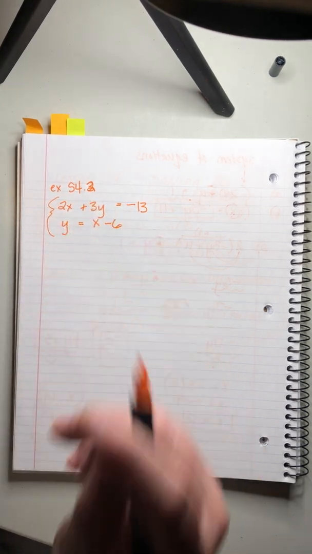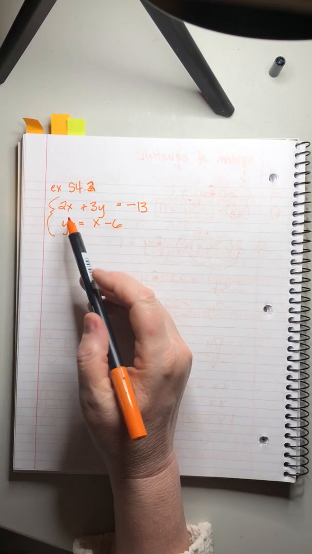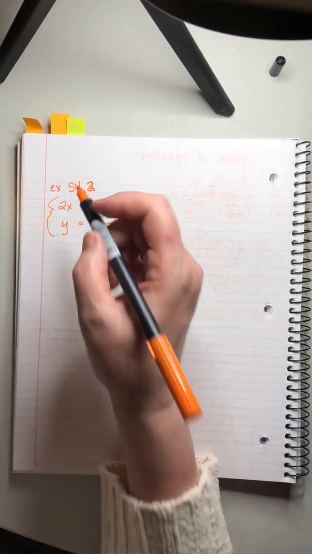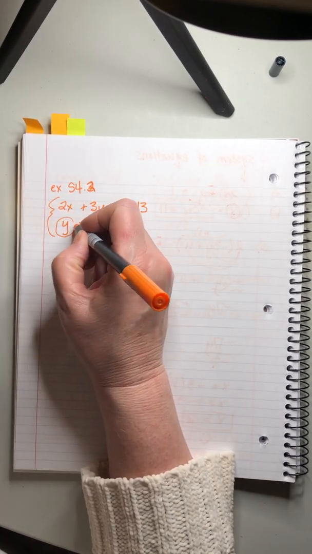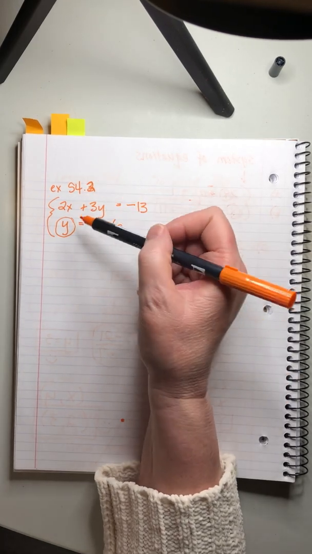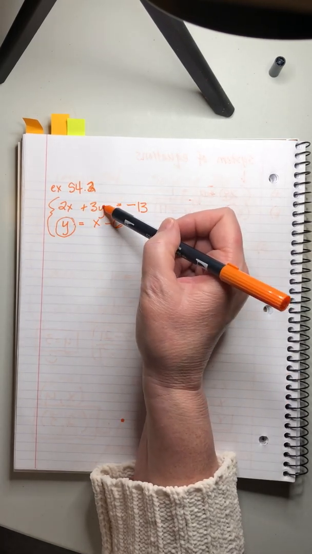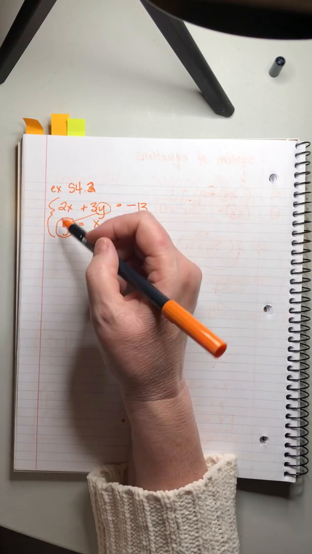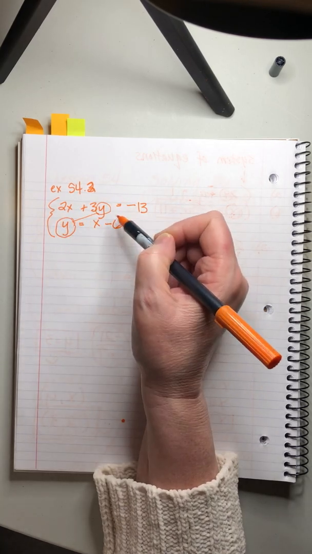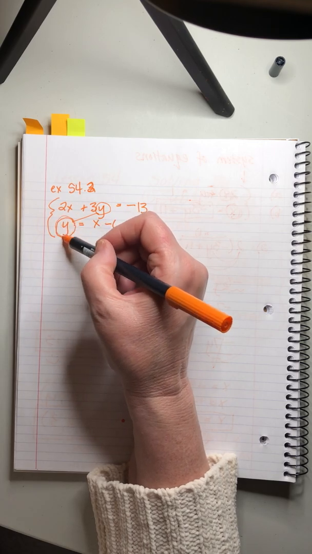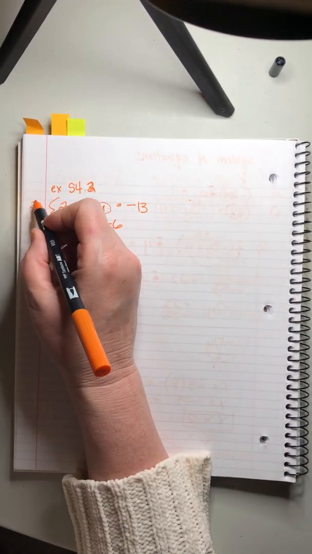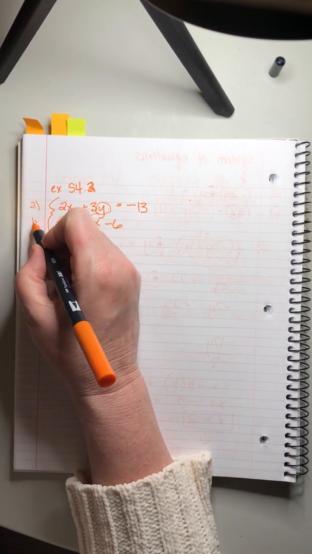All right, there's our new system of equations. We see this one is in the standard format, x, y, plain number. This one is set up with y all by itself. So this one is ripe for us to substitute the y values, right? Last time it was set up x equals. This time it's all set up with y equals.